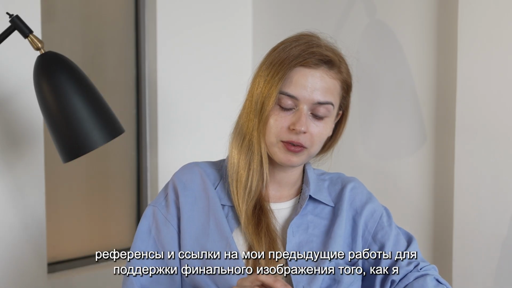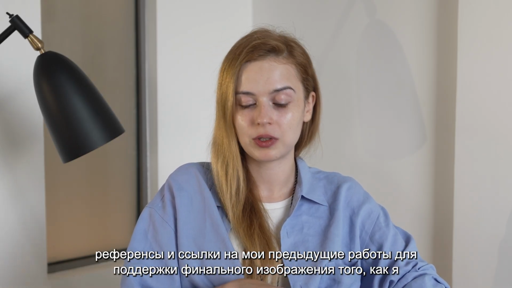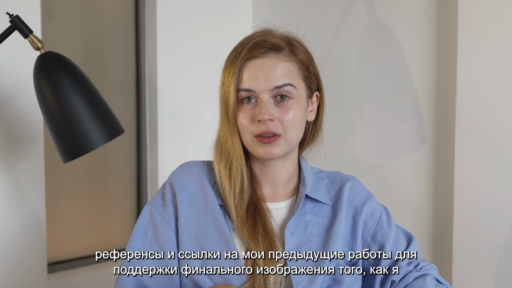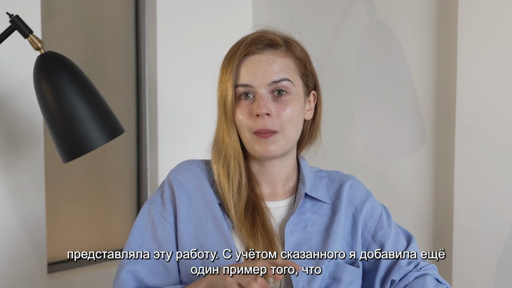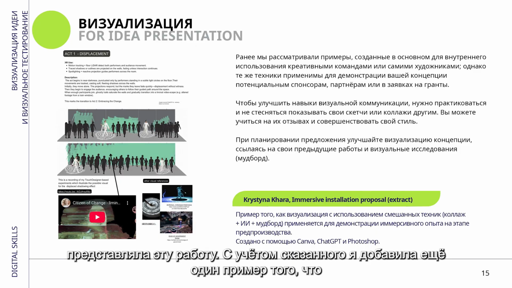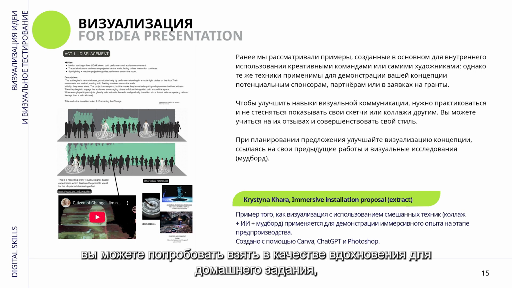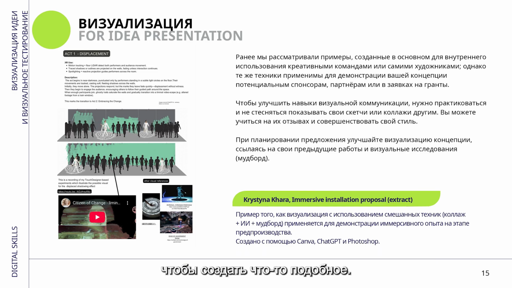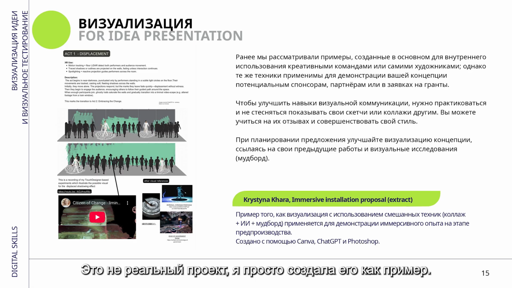I also added my references and references to my previous work to support the final image of how I imagine this work might be. So with this said, I added one more example of what you can maybe try to take as inspiration for your homework to create something similar. This is a very simple example of an idea presentation for a speculative project. It's not a real project, I just created it as an example.